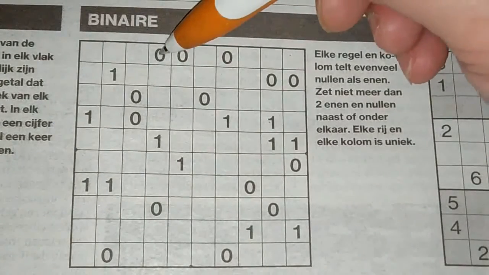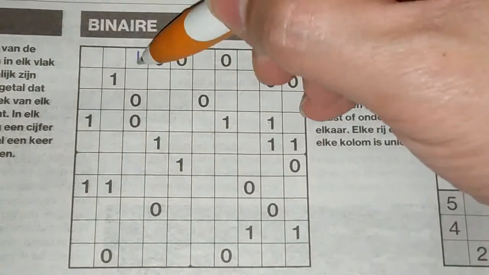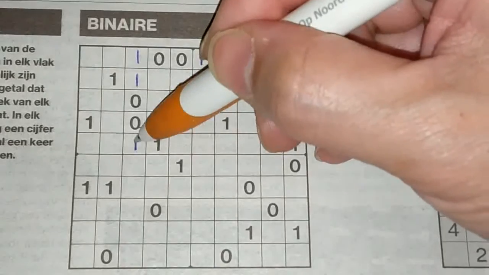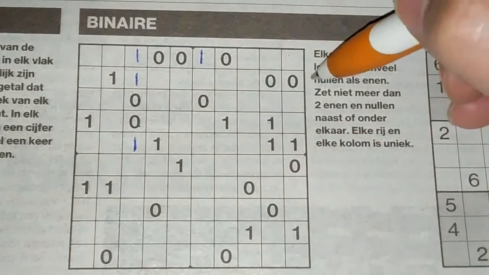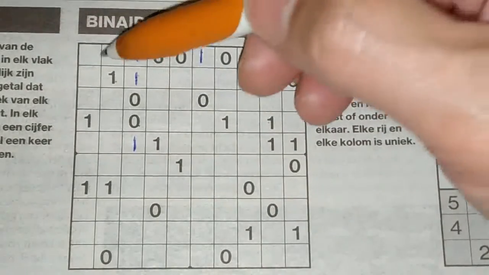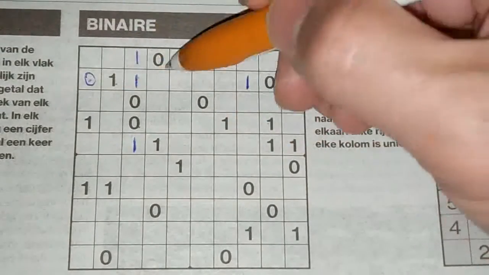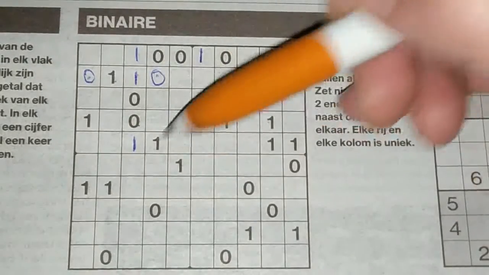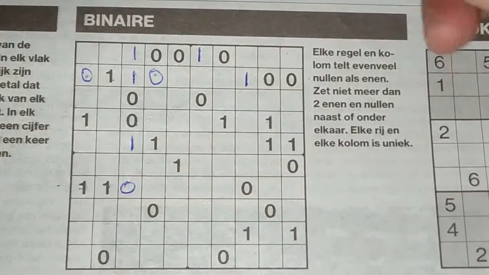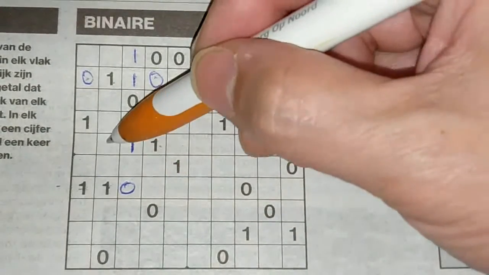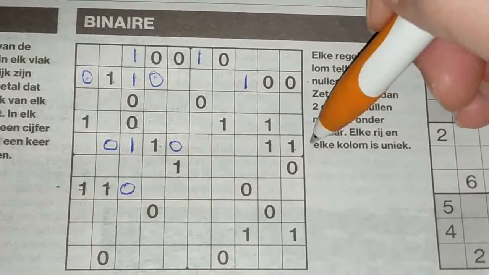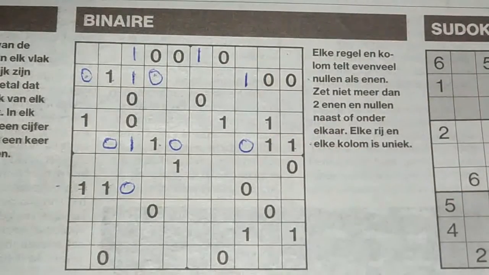I see here a double O, so here one, there one. Here a double O, here one, there one. A double one, here an O, and there an O.